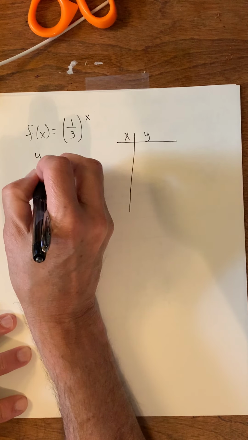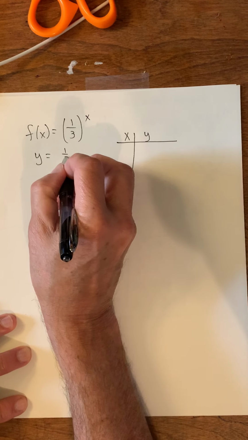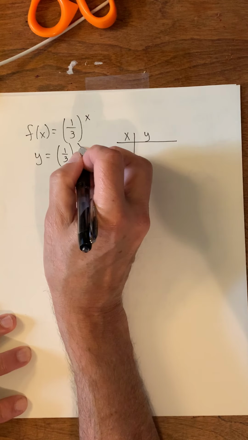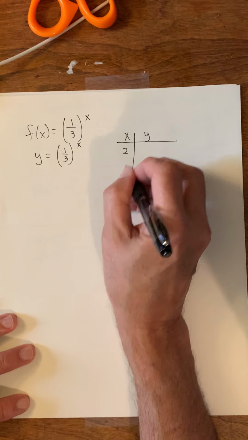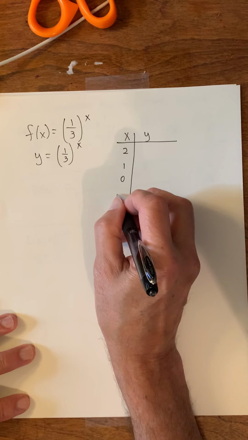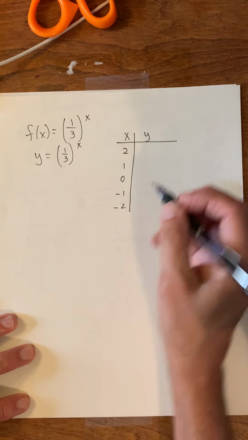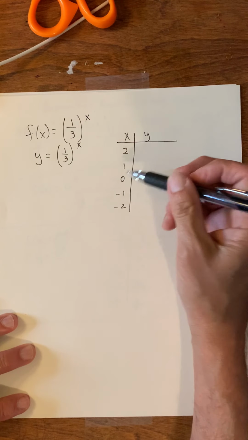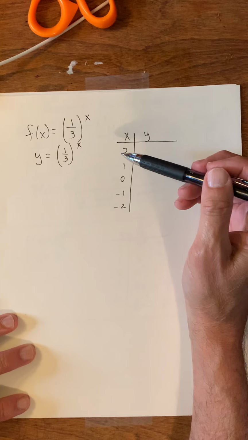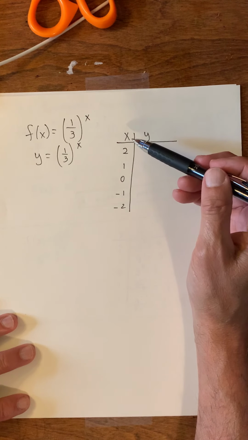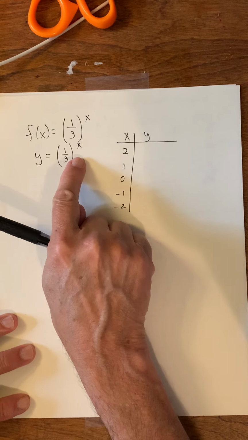F of x is the same as y, so y equals 1/3 to the xth power. So again, let's start with 2, 1, 0, -1, -2. Really good values to pick when you're evaluating an exponential function just because it works so nicely. All right, so y is 1/3 to the x.